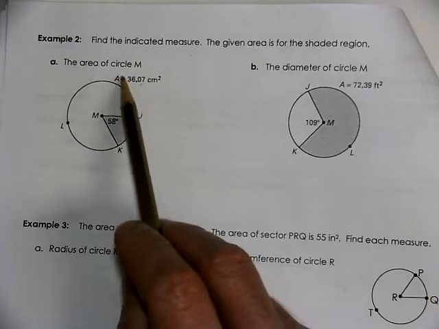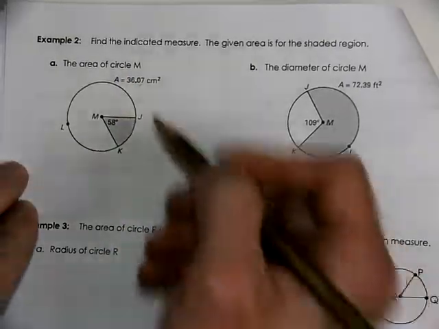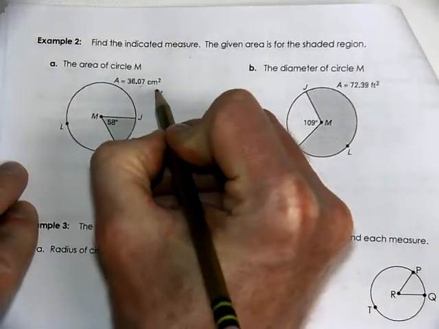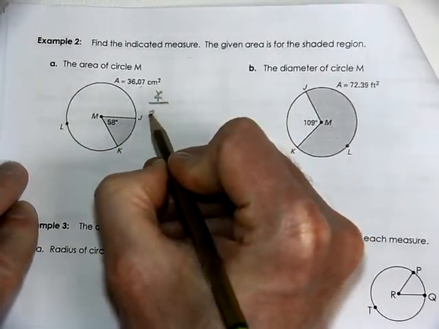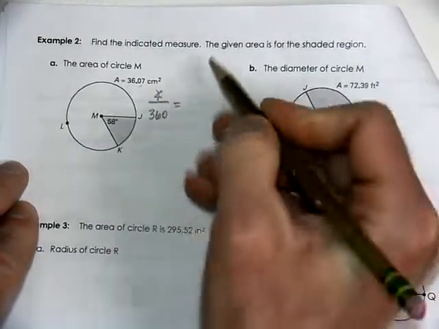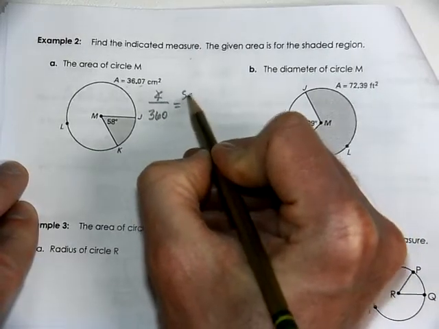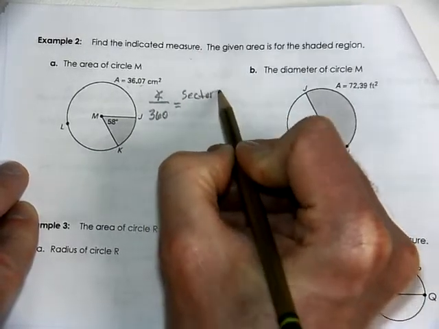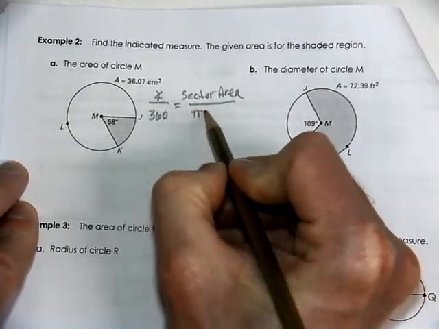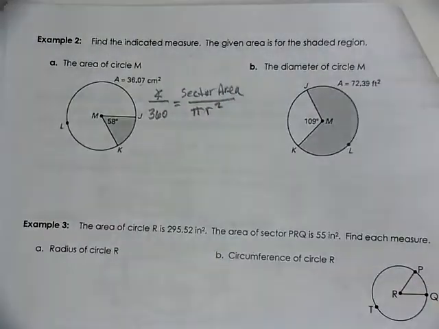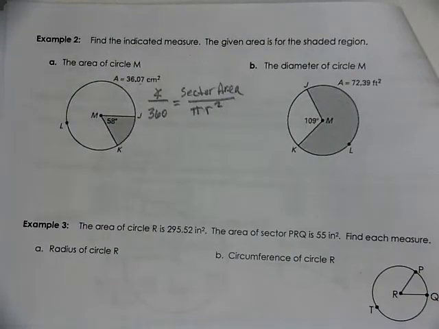Well, this is about a sector, so I know I have a formula that is the angle over 360 equals the sector area over the circle area. And hey, that's what we're trying to find, the circle area.